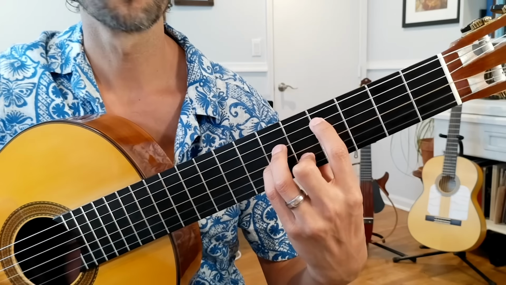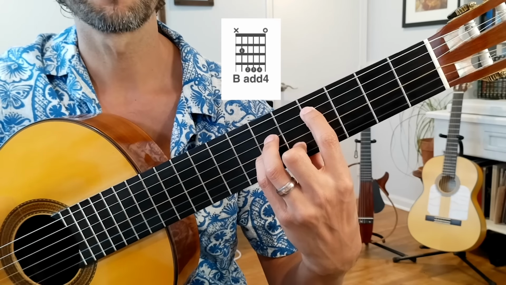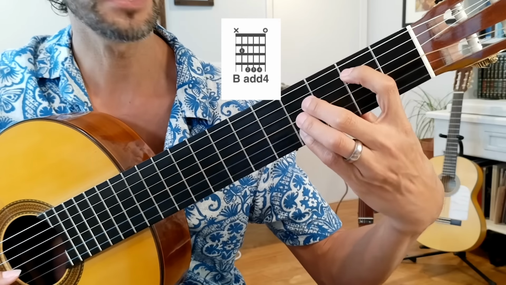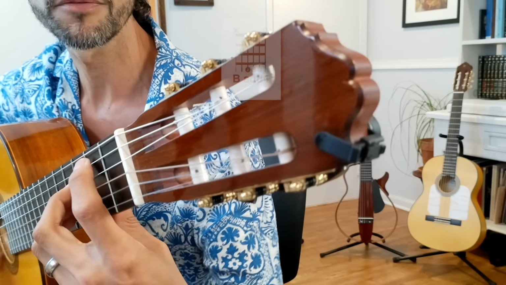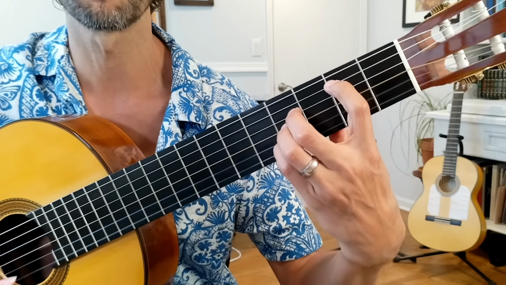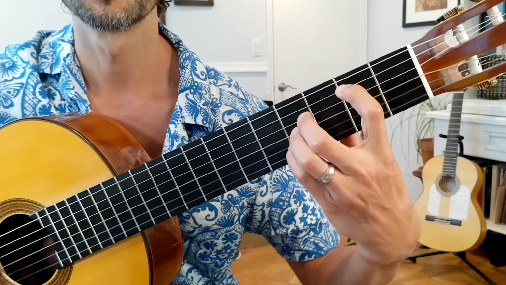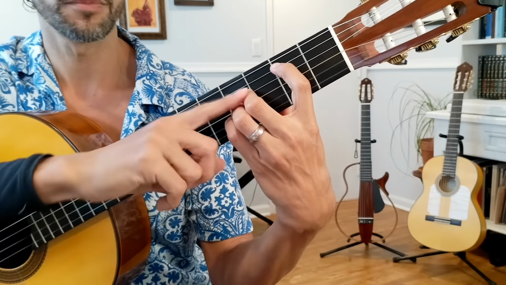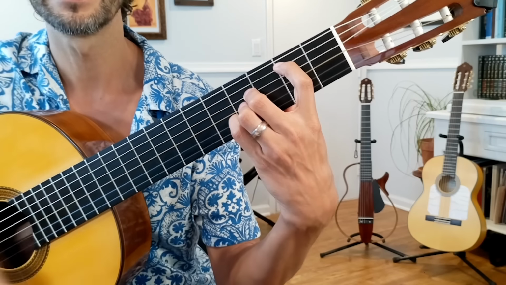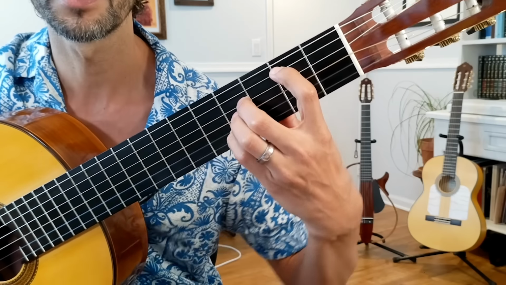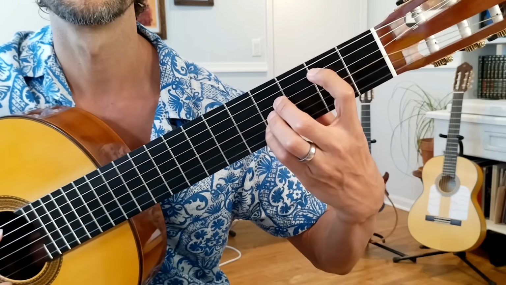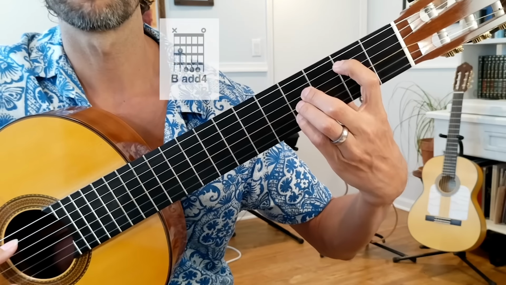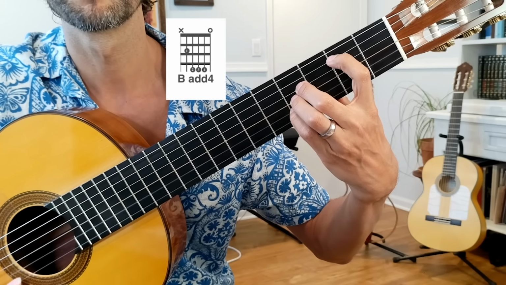Then we're going to go to a B add 4. This is going to be a B major shape, but without the bar again. You can bar, but we don't need the bar for this because we want that 4, that darker sound. Because this shape is kind of funky, lean forward, elbow out, make sure that you're staying healthy. You don't want carpal tunnel or tendonitis. That'll mess you up. This is a B add 4, 5th string to 1st string.